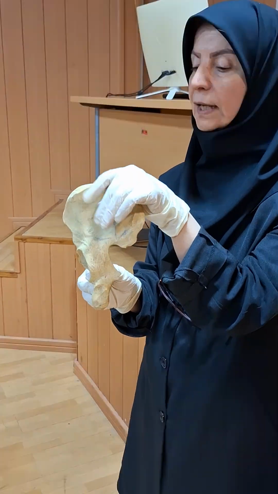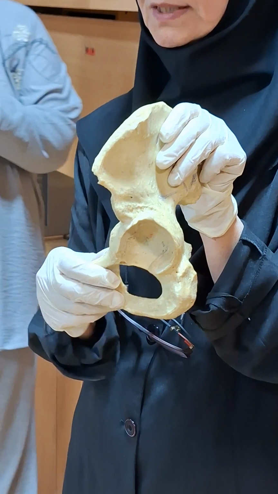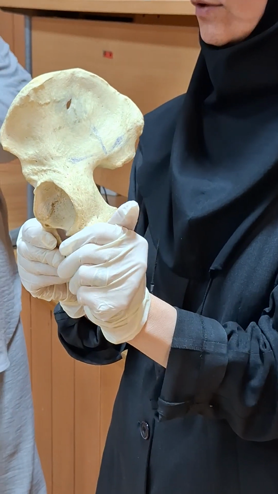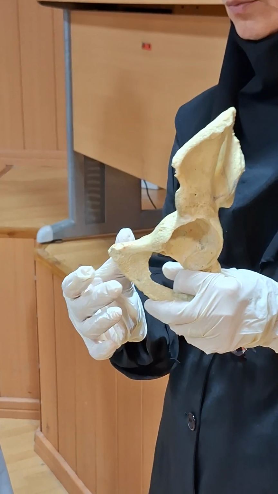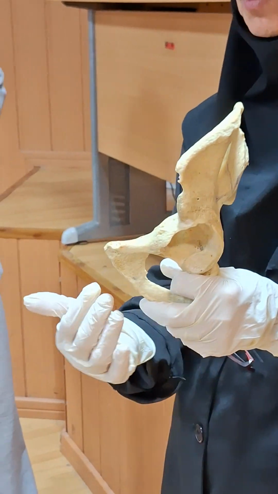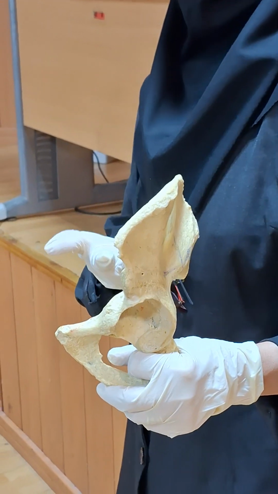Superiorly we call the ilium, inferiorly and anteriorly we call the pubis, inferiorly and posteriorly we call the ischium. So the ilium, pubis and ischium are going to form the hip bone. This hip bone belongs to the left side.